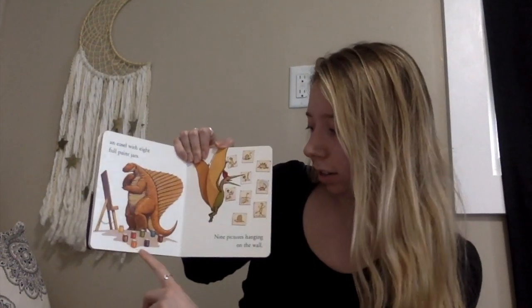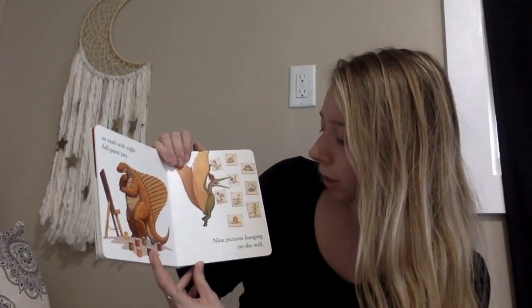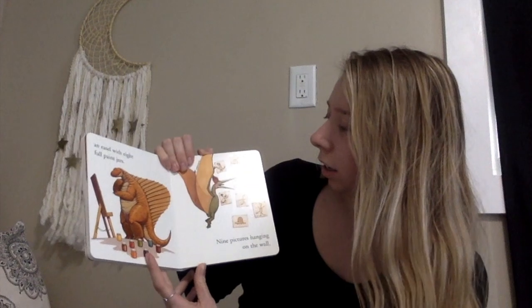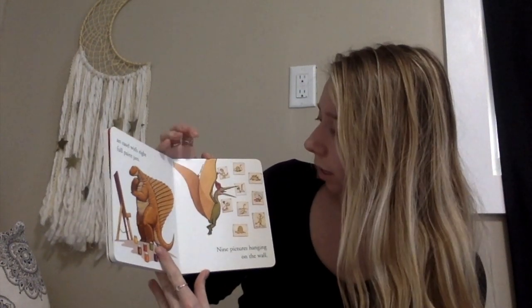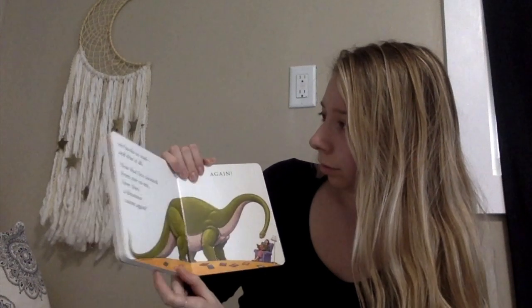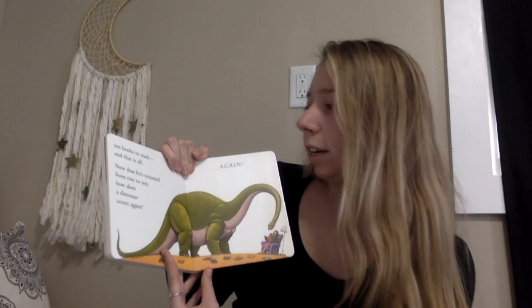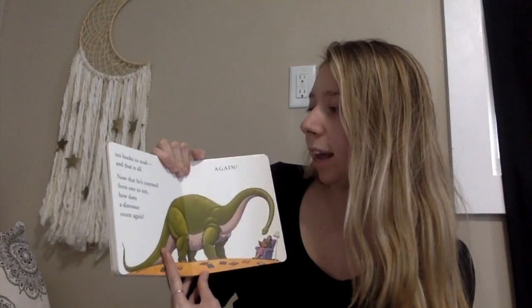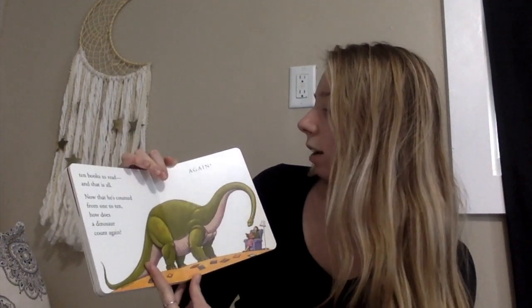See all the different colors in this one? He's painting a picture. 9 pictures hanging on the wall. So maybe this guy painted these pictures for his friend that he hung up. 10 books to read. That is all. Now he's counted from 1 to 10. How does a dinosaur count again? Again.